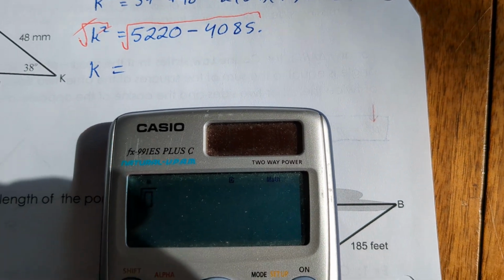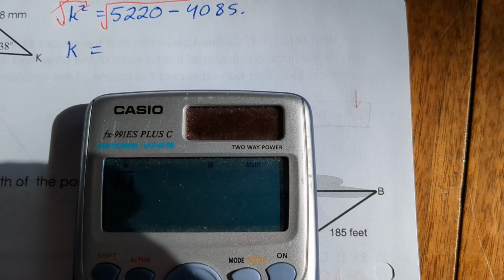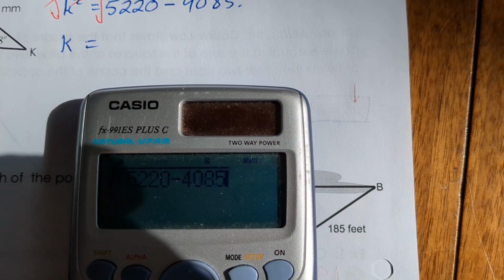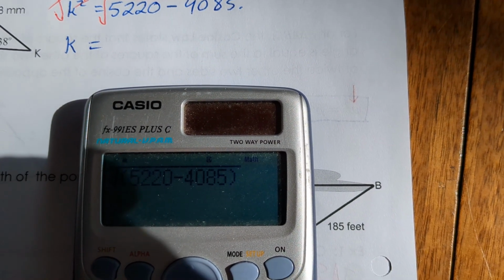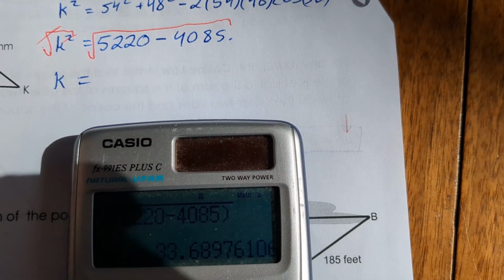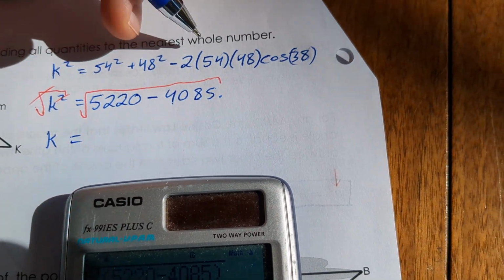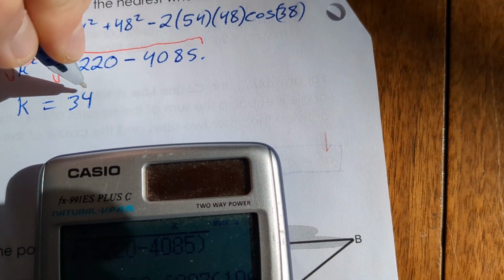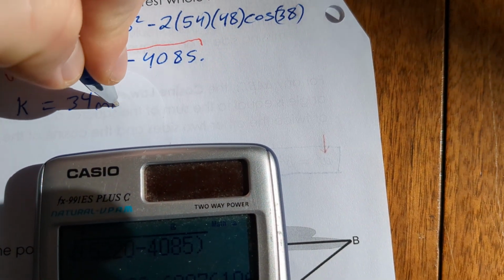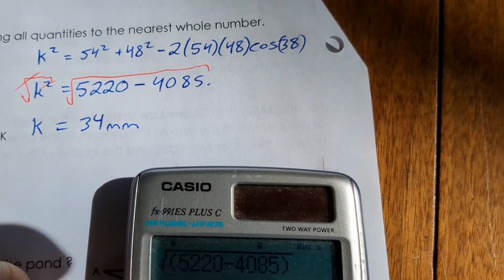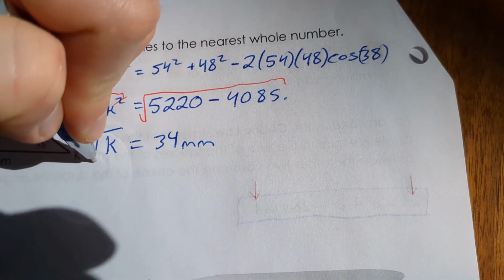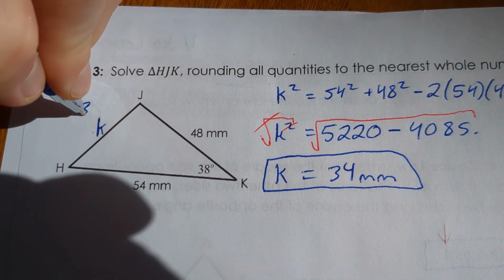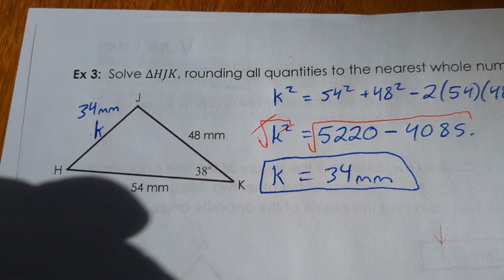These will cancel. We'll be left with k equals the square root of this. So the square root of 5220 minus 4085 is, this is to the nearest whole number. So we're going to round this to 34. 34 millimeters. Okay. So K is 34 millimeters. So we can write that over here as well. 34 millimeters. Okay.